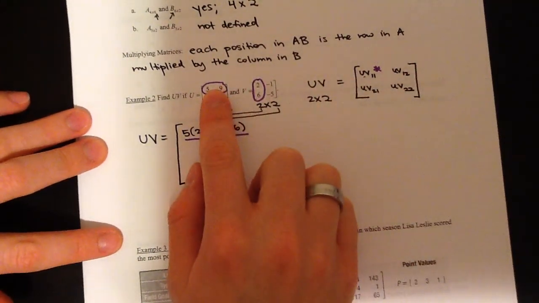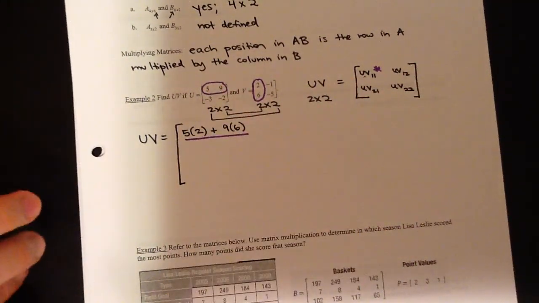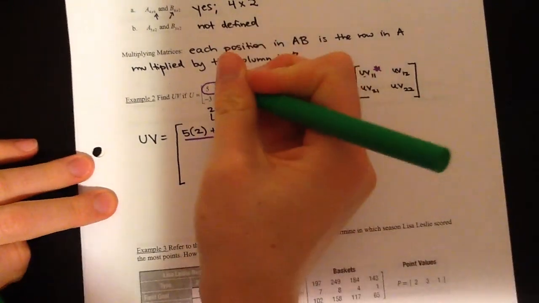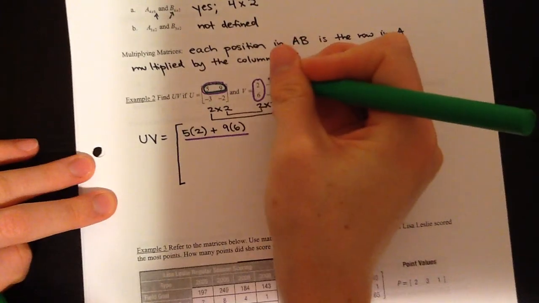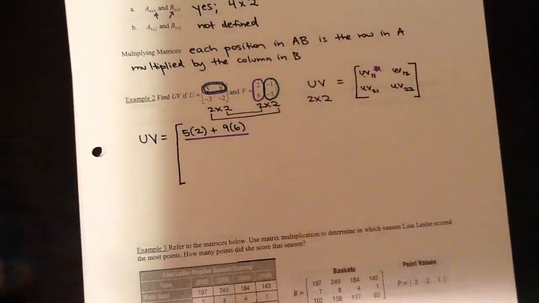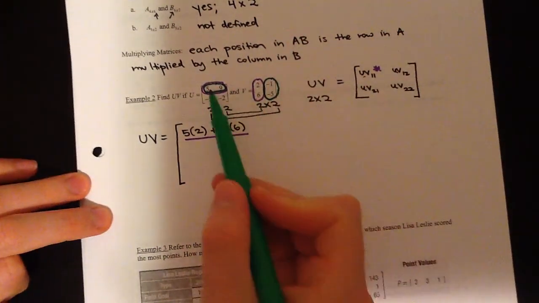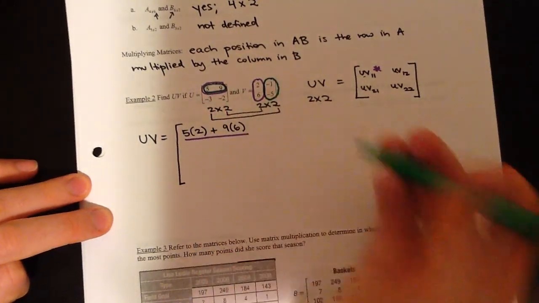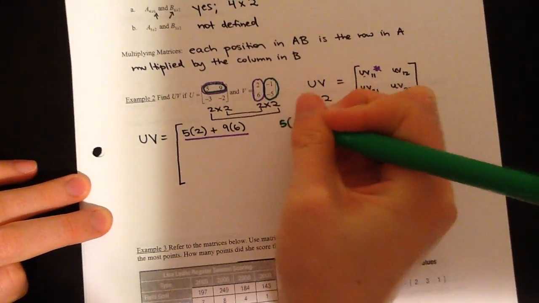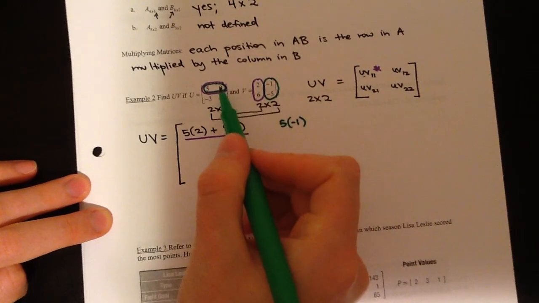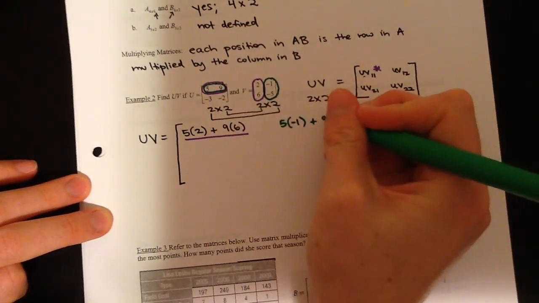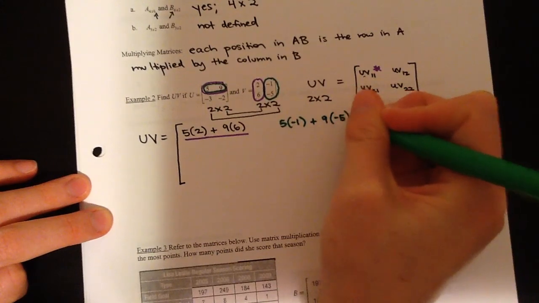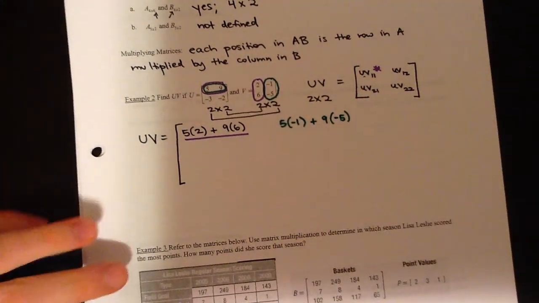So I'm going to stick with the first row, but now I'm over in the second column. All right, so first row, second column. So I pair up the 5 with the -1. So I multiply 5 times -1. And then I add to that, I pair up the 9 with the -5. Okay, so that's my next spot.